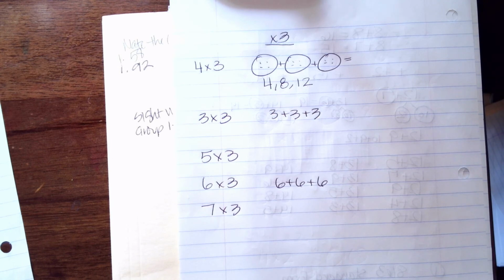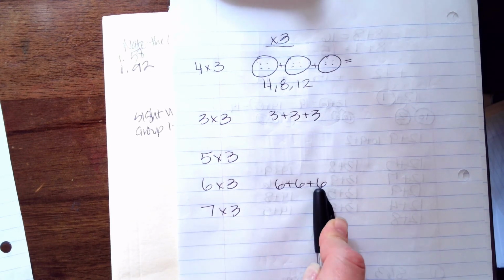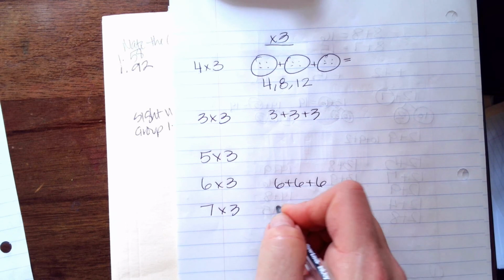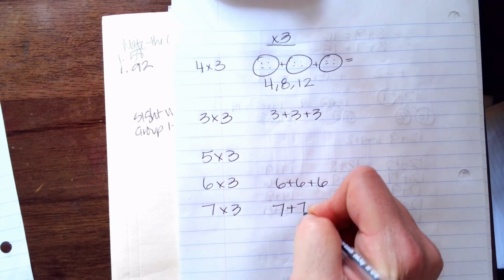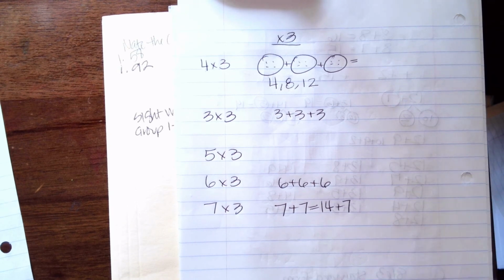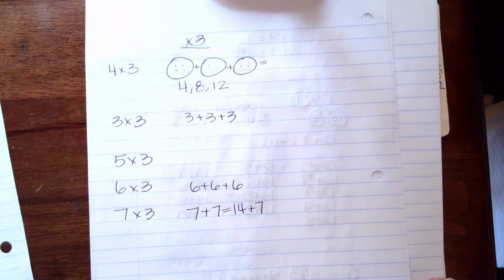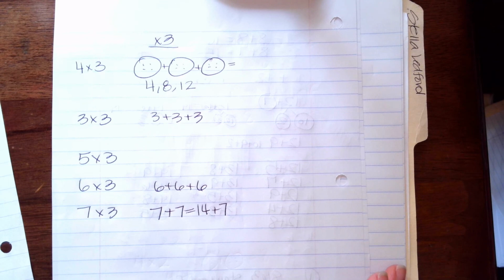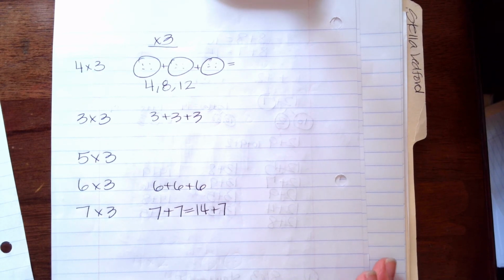So 6 plus 6 is 12. 12 plus 6 is 18. And then this one is 7 plus 7 is 14. We have to add one more group of 7. So what is 14 plus 7? 14 plus 7, that would equal 21. Yeah, so that's the answer. So that's as far as we're going to go today.